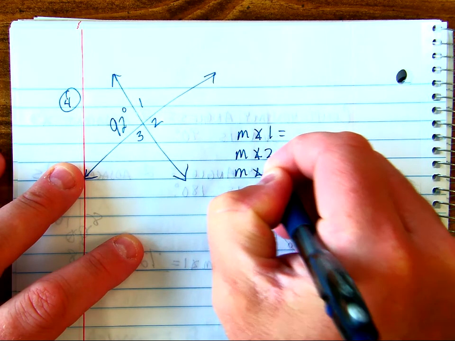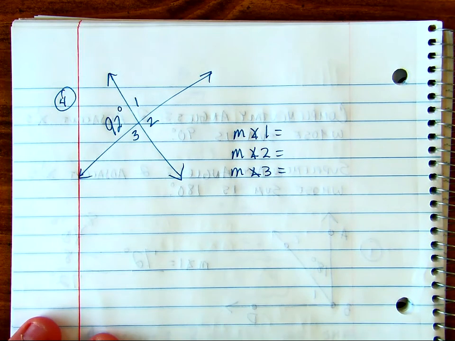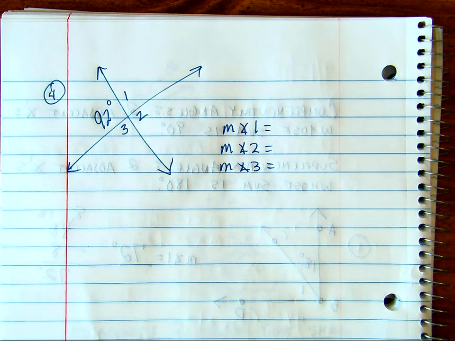Just so you know, you are allowed to use calculators, so if you want to grab a calculator, you're more than welcome to. It'll help you out with addition, subtraction. You can go get one.